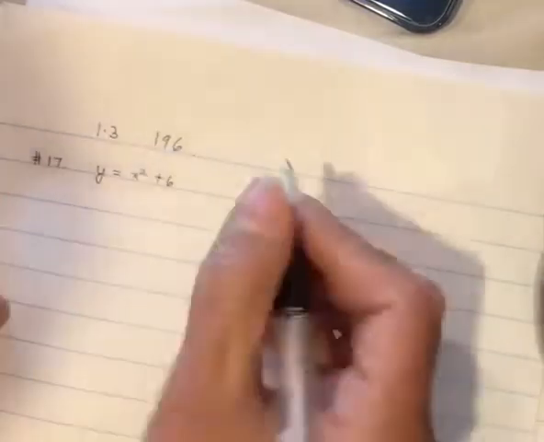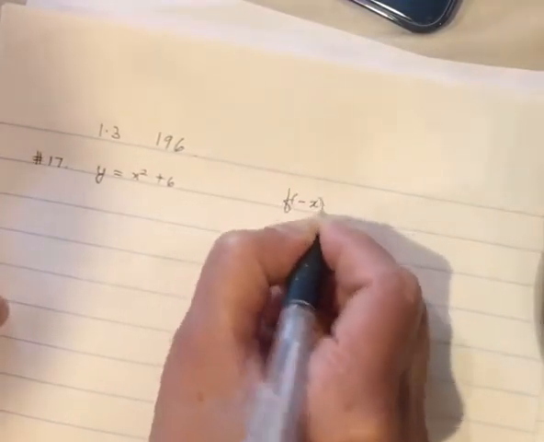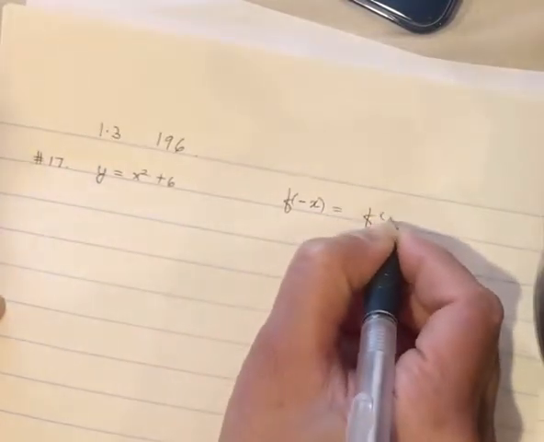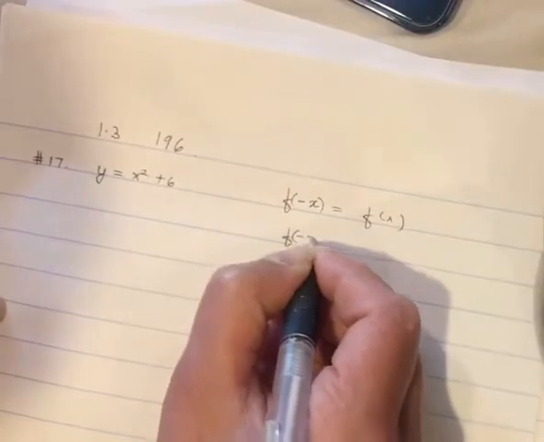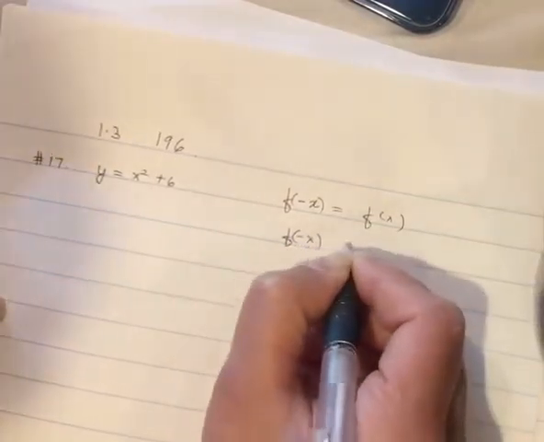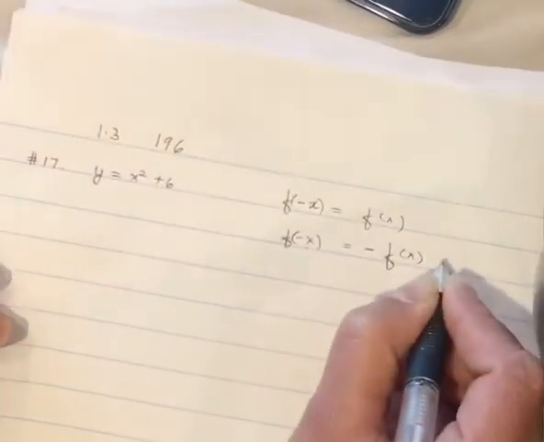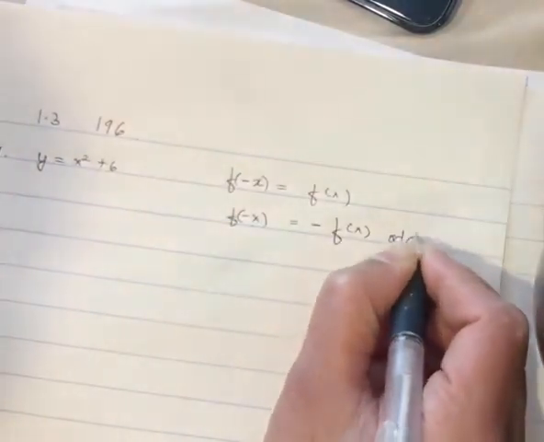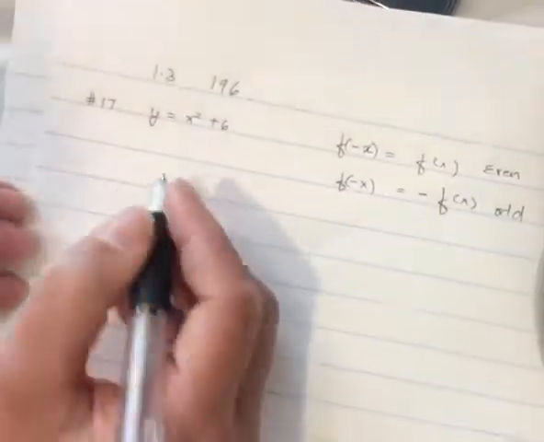In order for the function to be even, if we plug the value of negative x in the function, we should get the same function. And if we put the value of x as negative x, and we get the negative of the function, then this function is an odd function. This is even. Okay, having said that, let's move on.